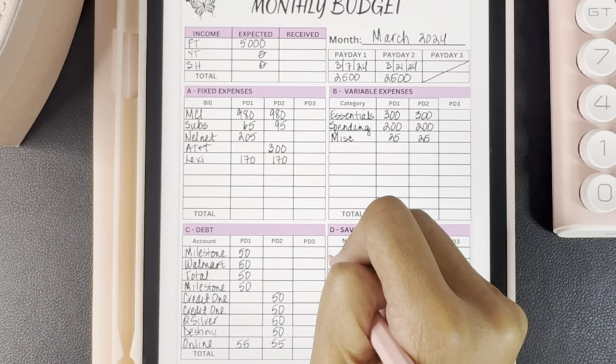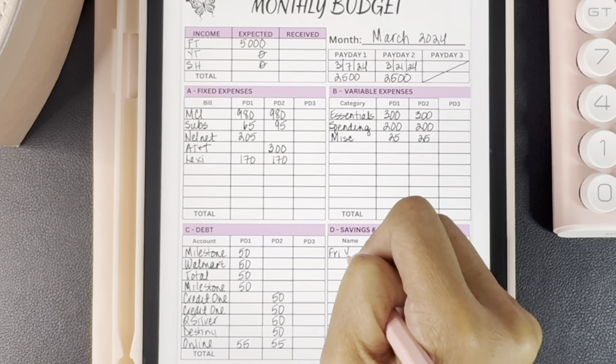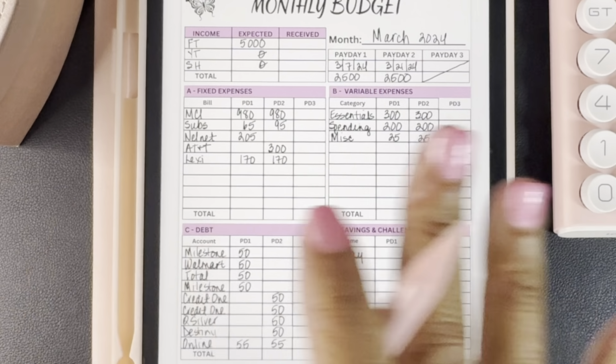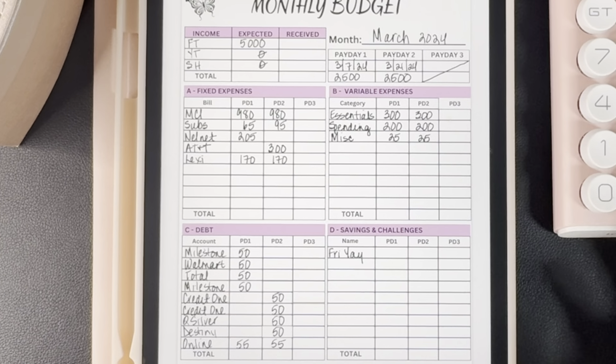Now for me, the only savings that I'm doing right now that I budget for is Friday. Everything else that I do in terms of challenges is based off my change, my 5s and my 1s. So that's it. All right.